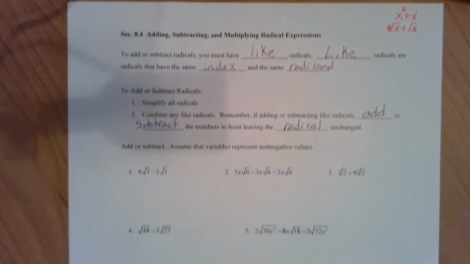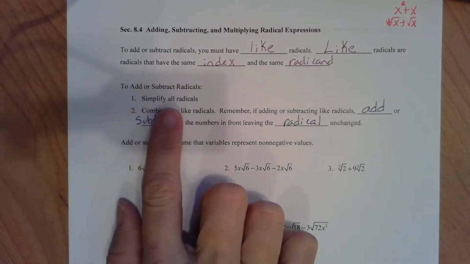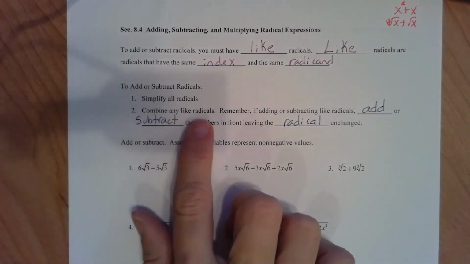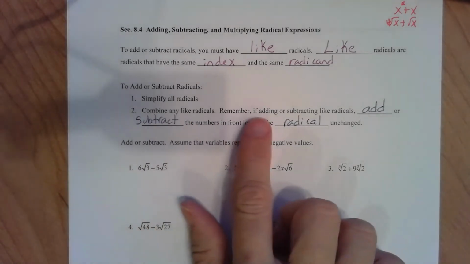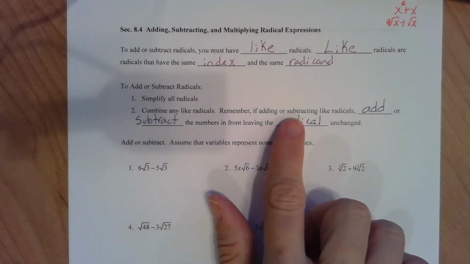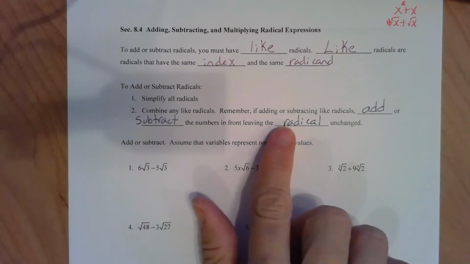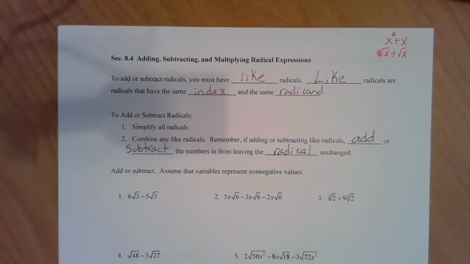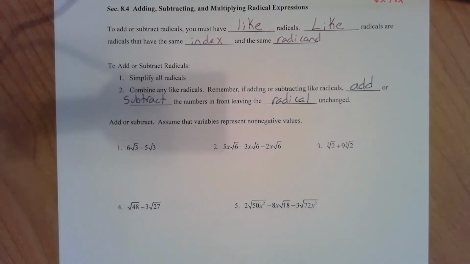So how do we add or subtract? Well, we're going to simplify all the radicals because a lot of times they're not going to be the same at first. And then to combine any like radicals, make sure you just add or subtract the numbers in front. You don't do anything to the radical. Just like if I wanted to add x plus x, you would get 2x. But you can't do anything with x squared plus x. So like radicals, keep that in mind.